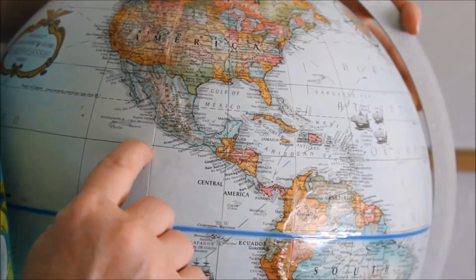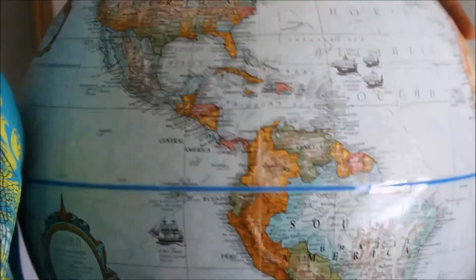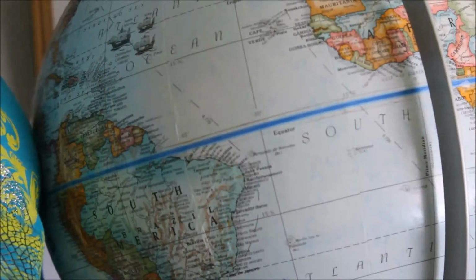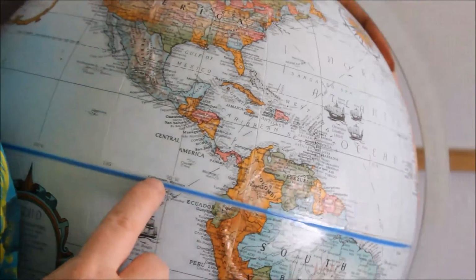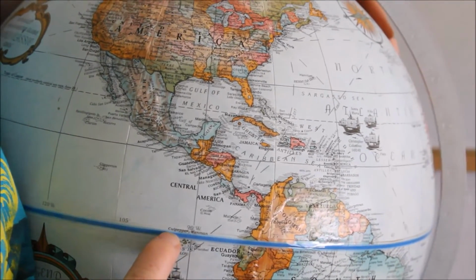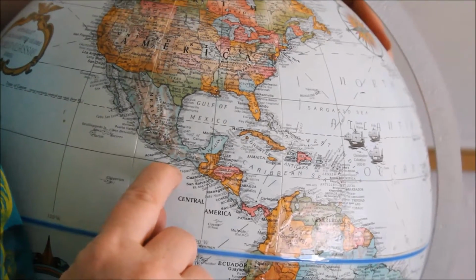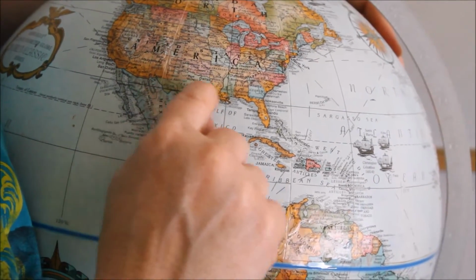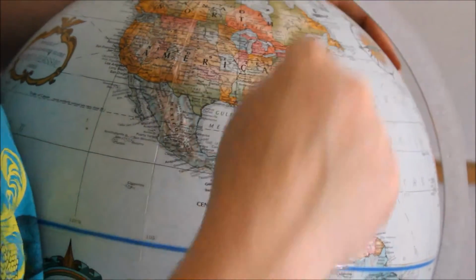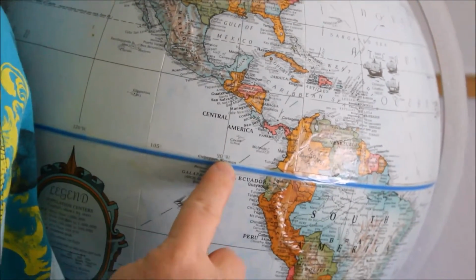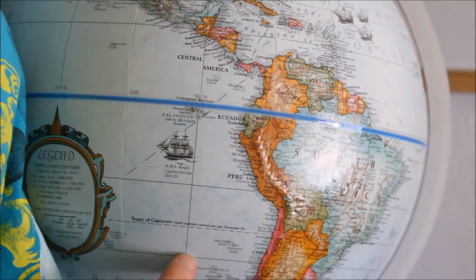Then as you go up, every 15, each line is every 15 degrees. So here we're at the equator, 0 degrees. This solid black line is 15 degrees. Now go up again, add another 15, this will be 30 degrees. It will increase as you get up here to the North Pole. Then down below the equator, it's still the same thing. This will be 15 degrees, then 30 degrees.